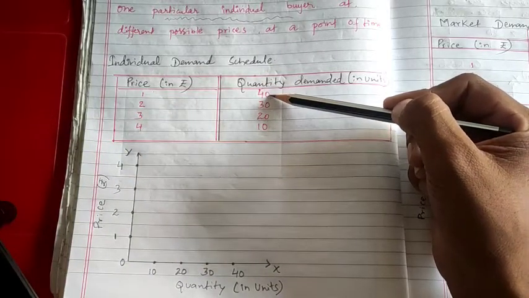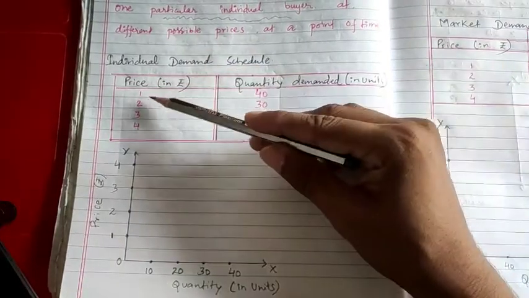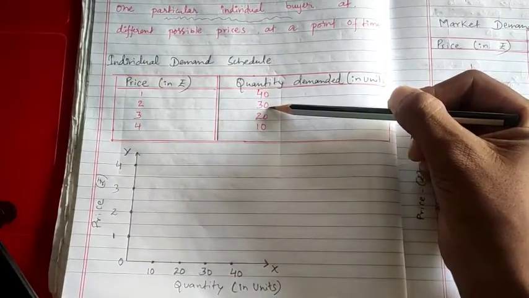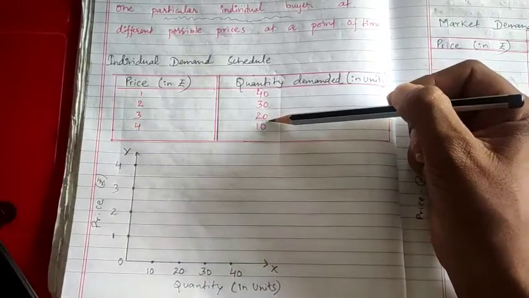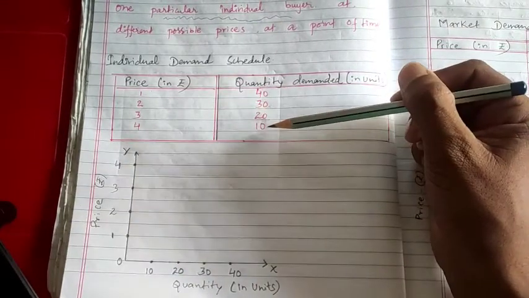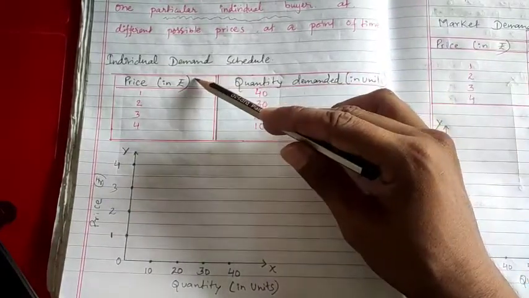When price was 1, quantity demanded was 40, and when price increased to rupees 2, the quantity demanded decreased to 30. Similarly, when price was 3, the quantity demanded came to 20 units, and when price became 4, the quantity demanded came to 10 units. This way we have presented one individual demand schedule.